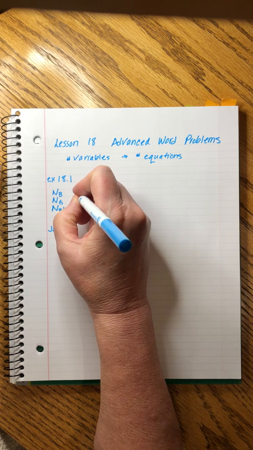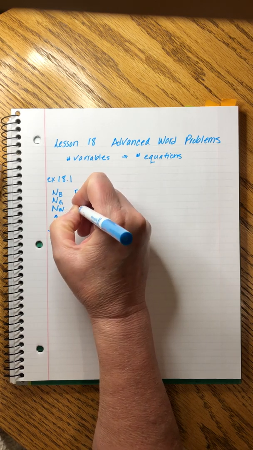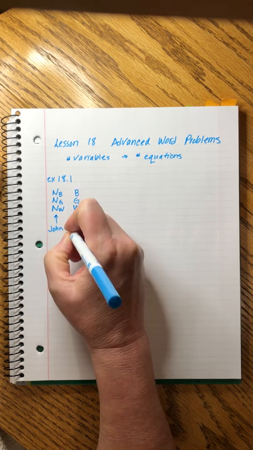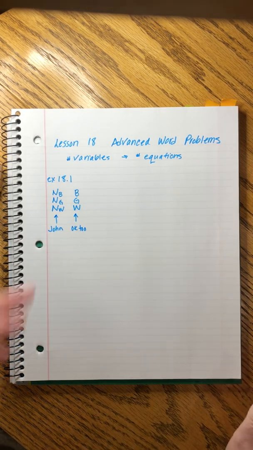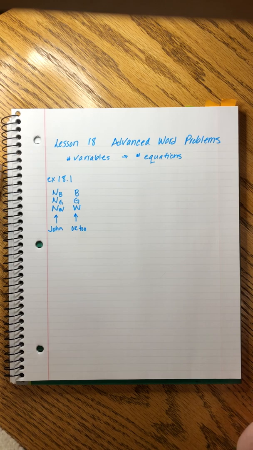So I am also perfectly fine if you want to simplify this to just be the letters that represent the colors. And that's the style that I'm going to use. All right, so let's start working on these equations and we'll just tackle each one as they go.